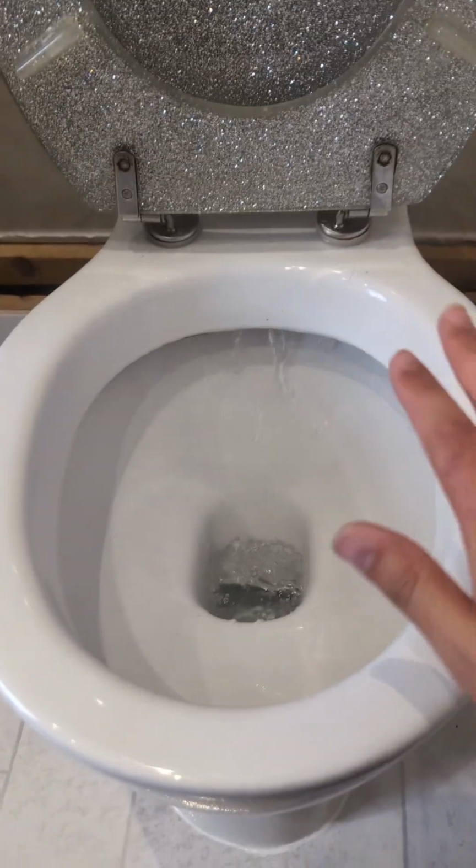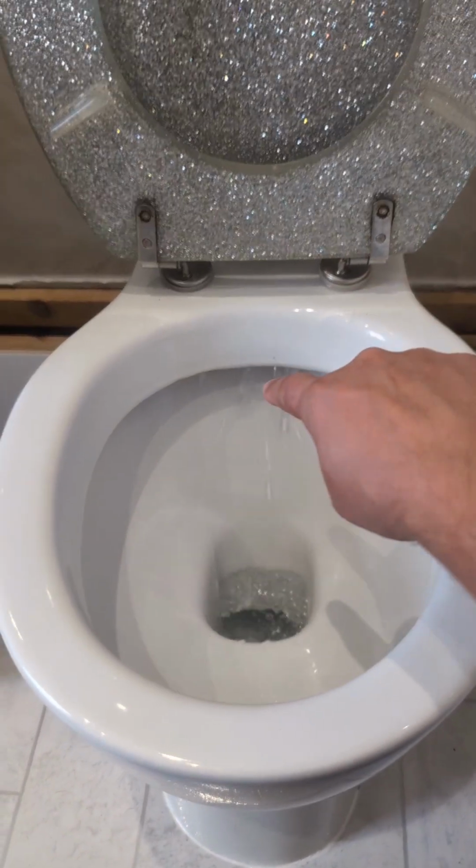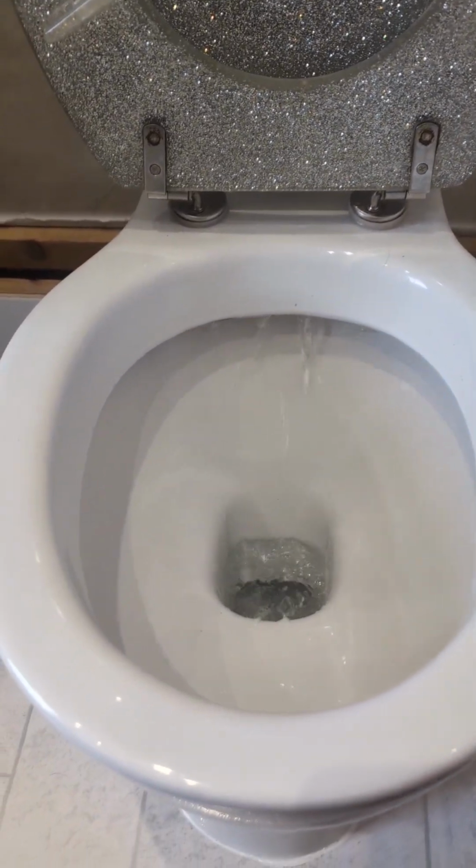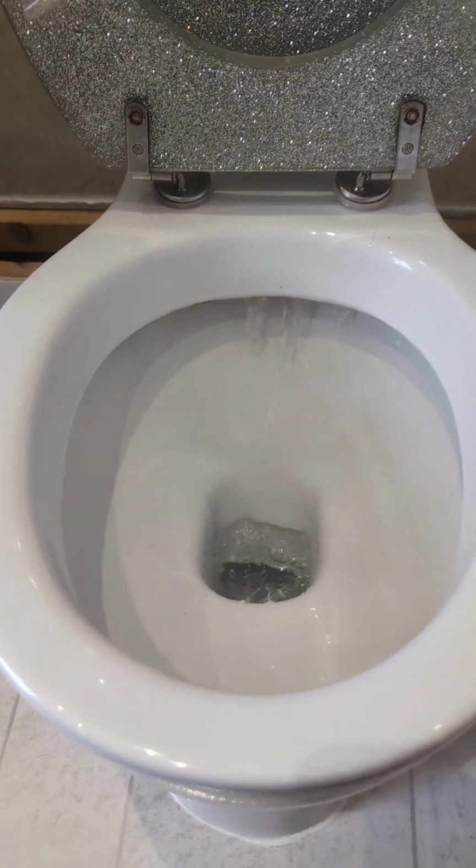So one of the most common faults is that when you flush the toilet, water carries on coming out of the cistern into the bowl and it does not stop. Now, not only can water leak out into your toilet bowl, but if you have an external overflow, so that's a pipe going outside through your wall, it could also be going out of there instead for the same problem.